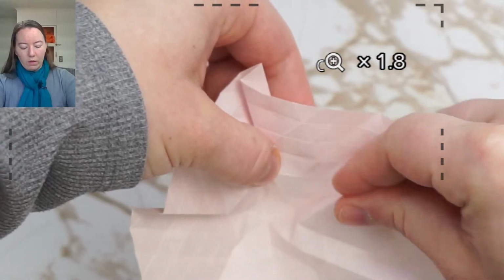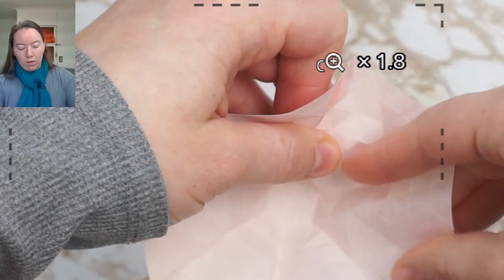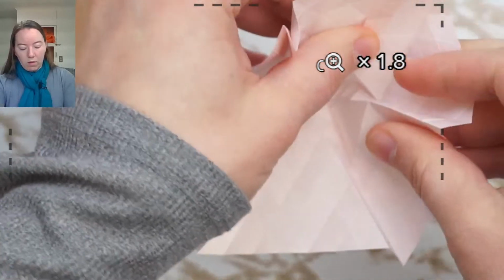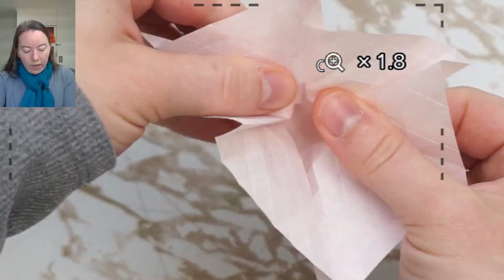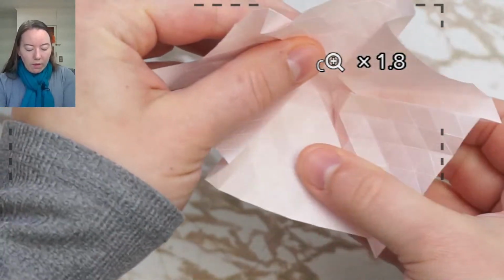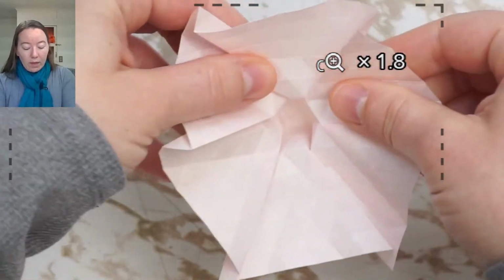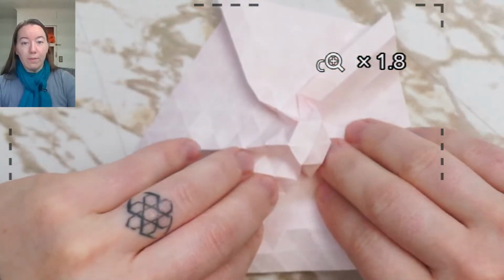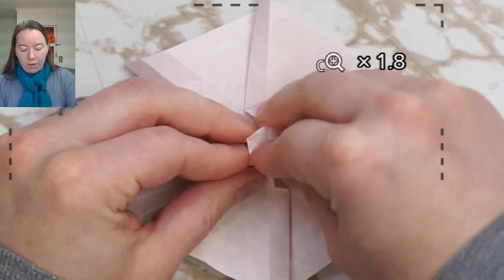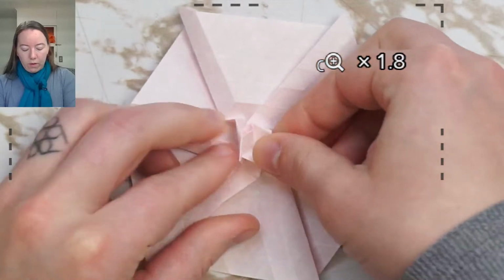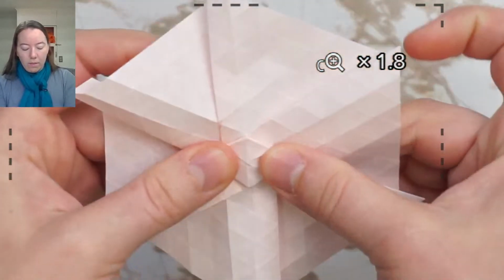We shall see. And here we are, and bringing it all in together. It's not wanting to close immediately, but we can flip the paper over and see we do indeed have this closed hexagon on this side.